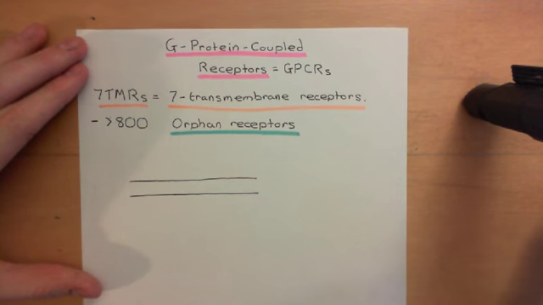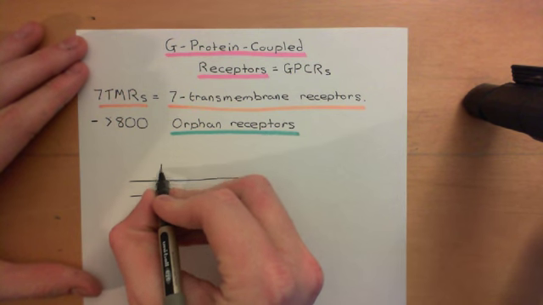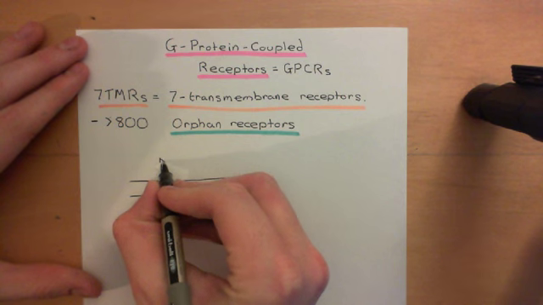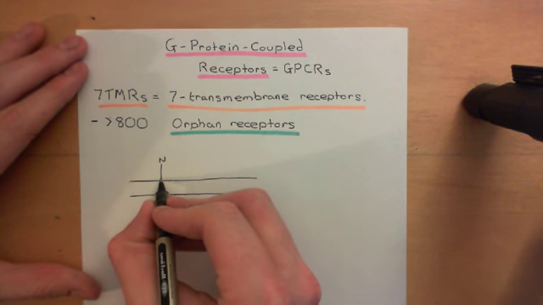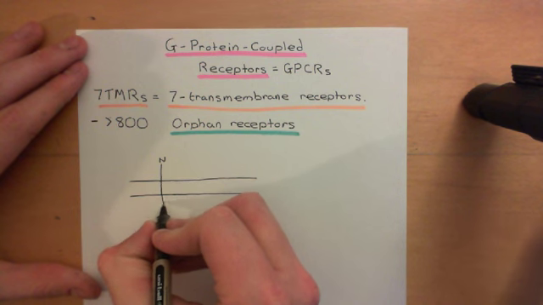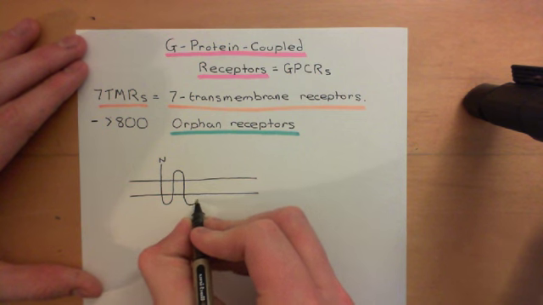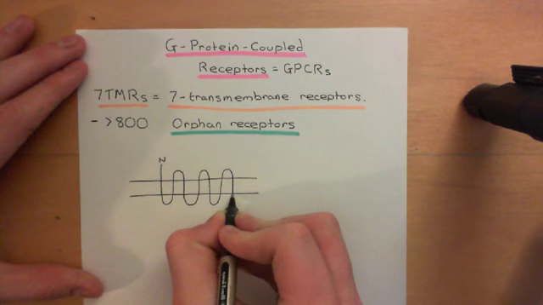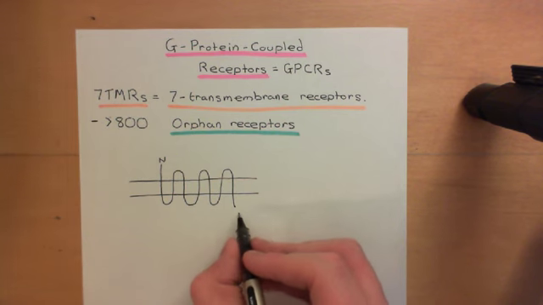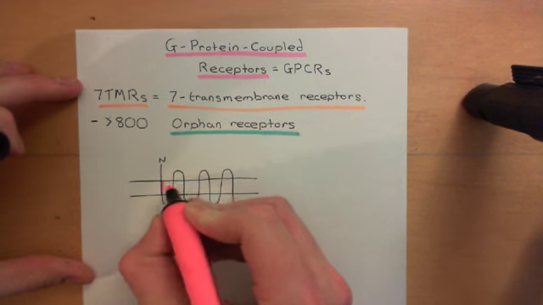Right, so let's have a look at the general structural features of a G protein coupled receptor. We will start with the N-terminal extracellularly, like so, and then this line that I'm drawing will now represent the polypeptide, the polymer of amino acids. So they have this very famous structure of 7 membrane-spanning alpha helices, like so. I will just colour these in now in red.